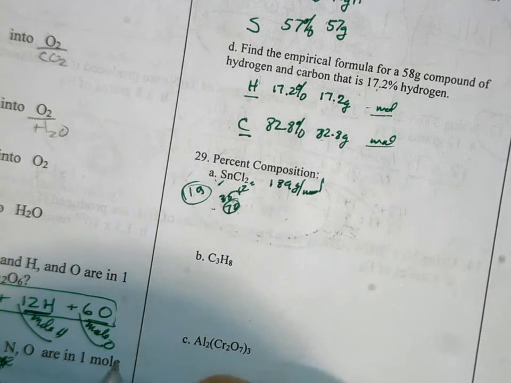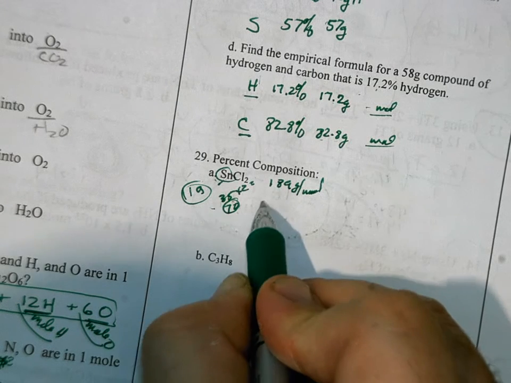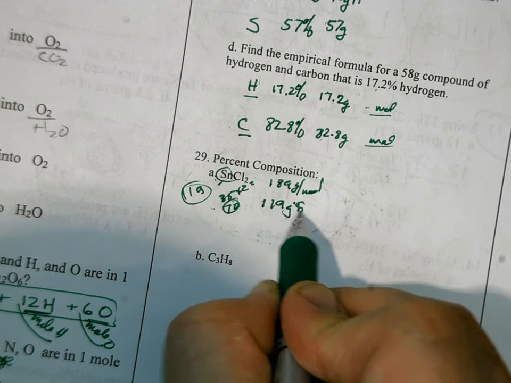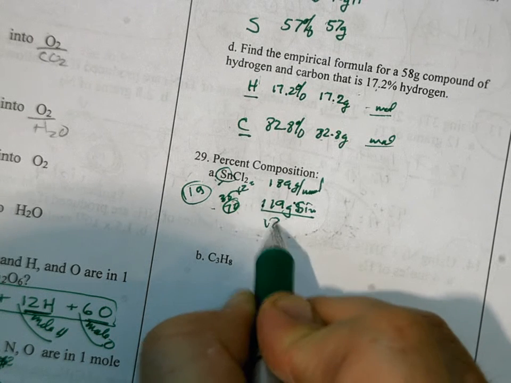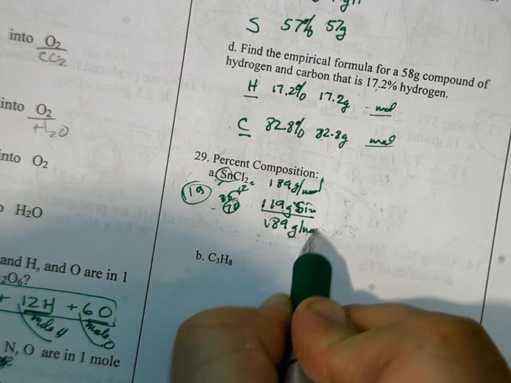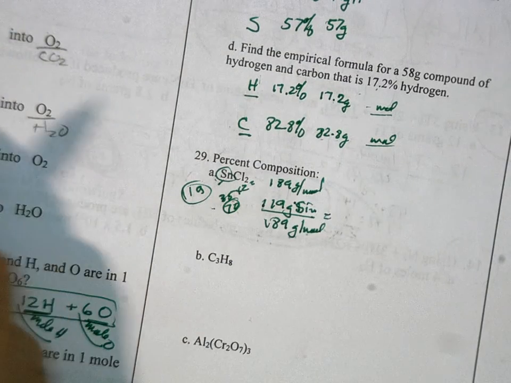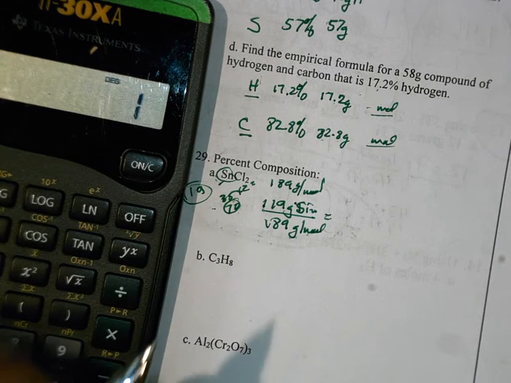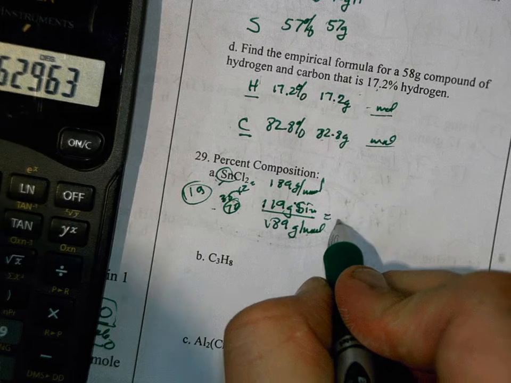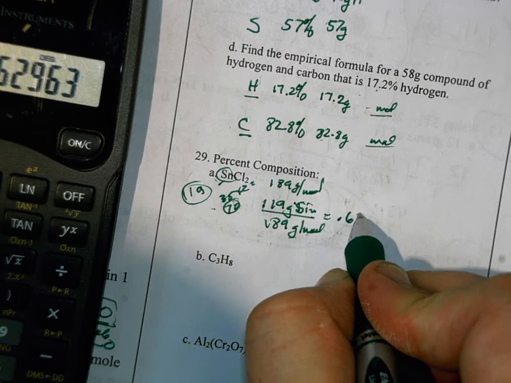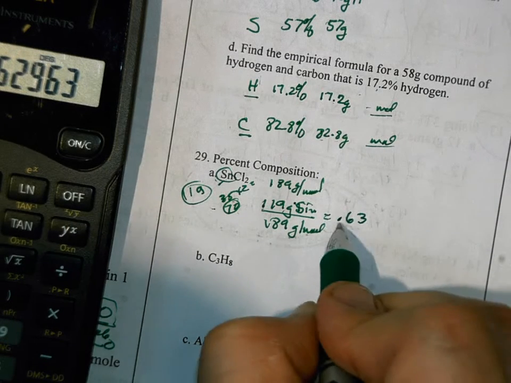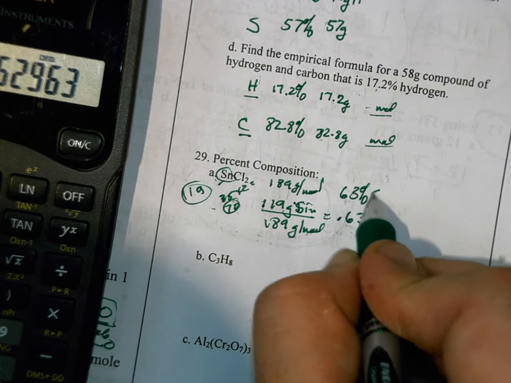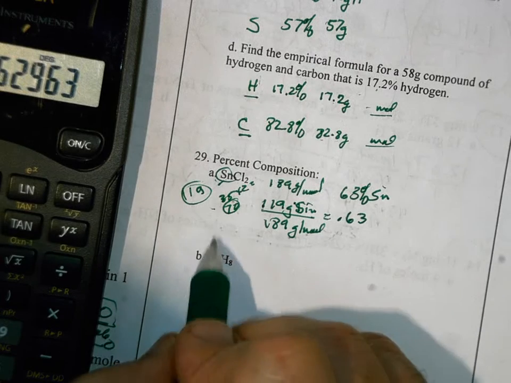Now for the percent composition, Sn is 119 grams divided by 189 grams per mole in the whole compound. And when you do that, let's see, 119 on my calculator divided by 189 comes out to be 0.629, 0.63, which will be 63% tin.